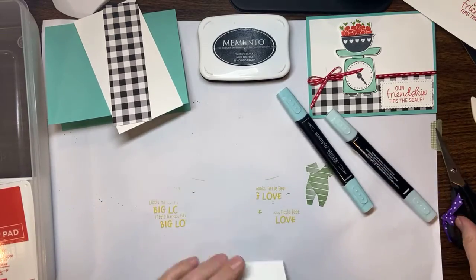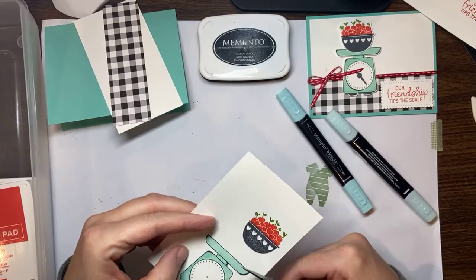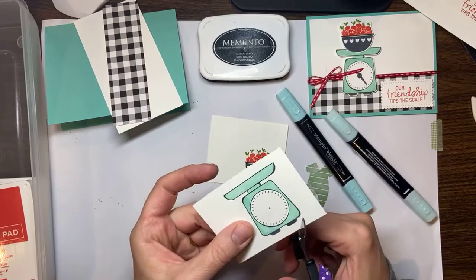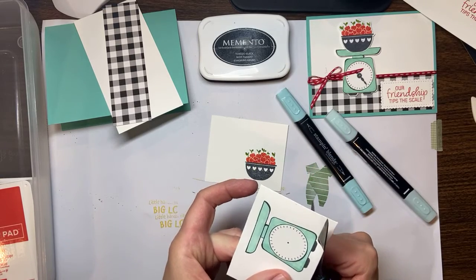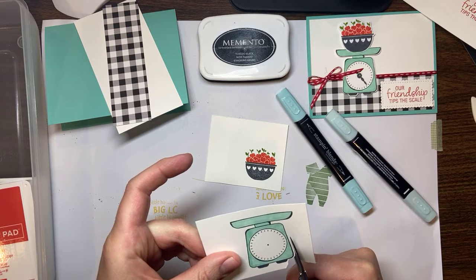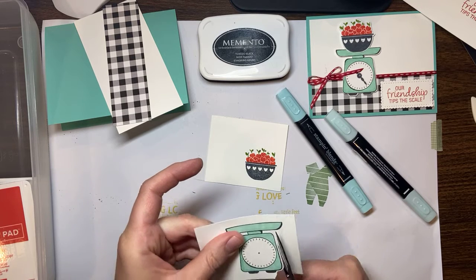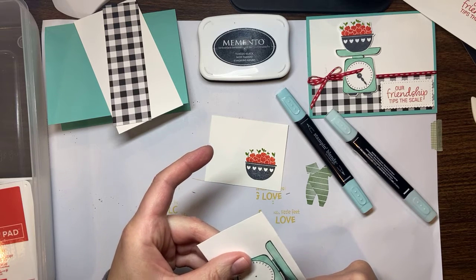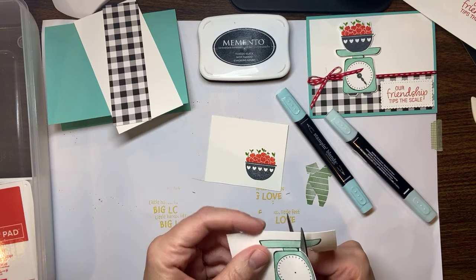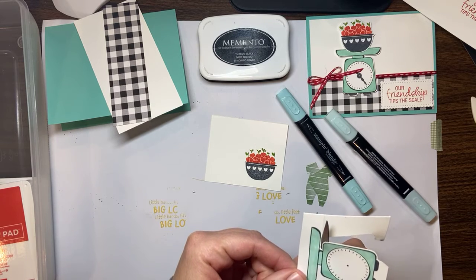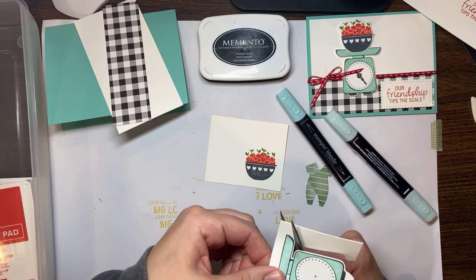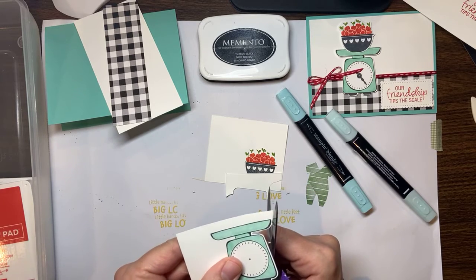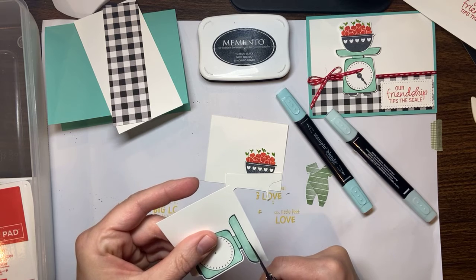Now the one bad thing I will say about this stamp set is there are no dies. So we have to do everything fussy cutting, but that's okay because these are pretty clean images to fussy cut, so they're not too hard to go around. And it allows us to keep our skills intact, right? Because if you don't do something, you will lose it.